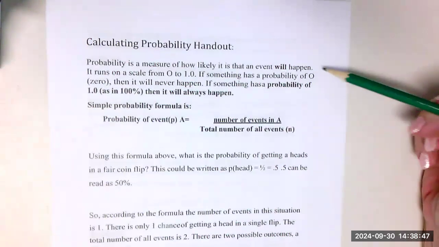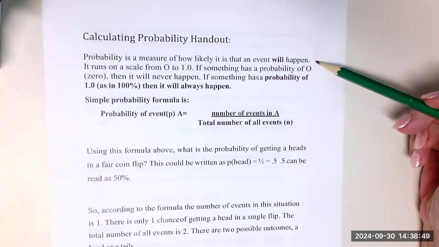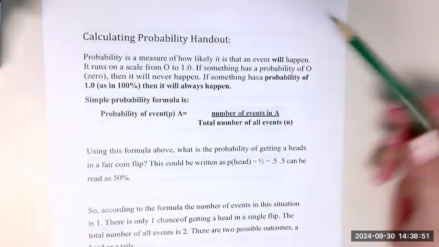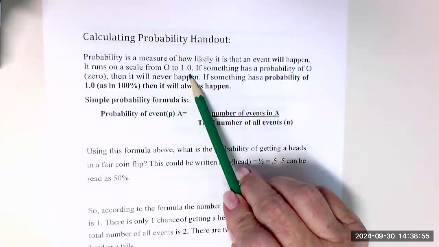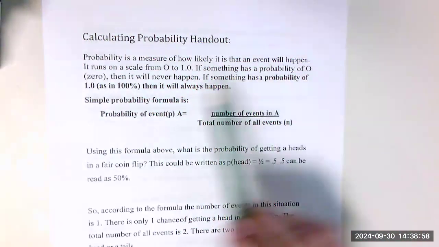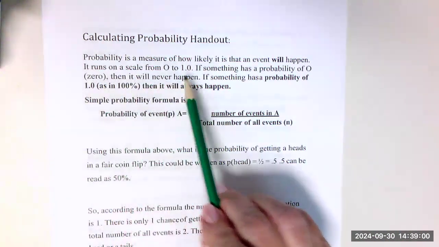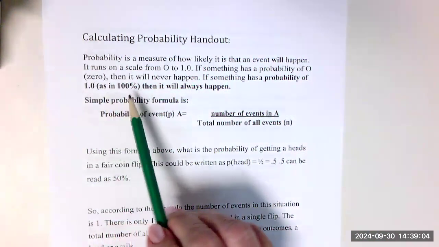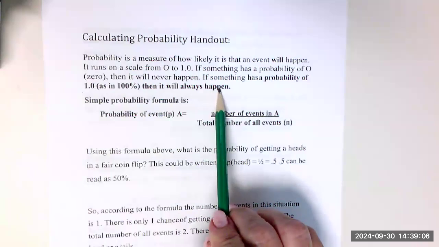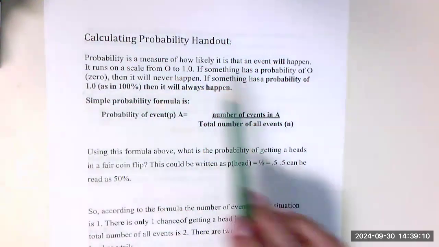So again, probability is a measure of how likely it is that something will happen. Again, it ranges on a scale from 0 to 1. If something has a probability of 0, then it will never happen. If something has a probability of 1, as in 100%, then it will always happen. Okay, so we just went over that. So this is just kind of bringing it all together.